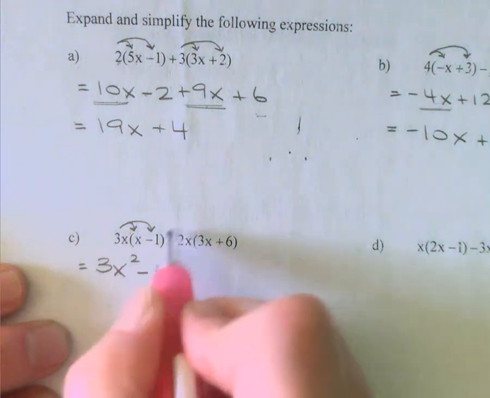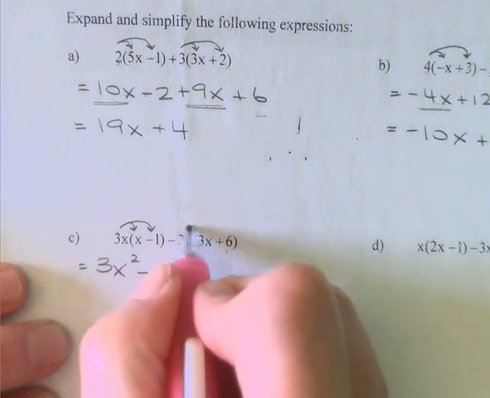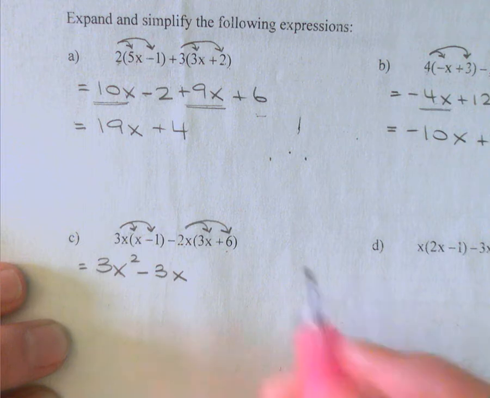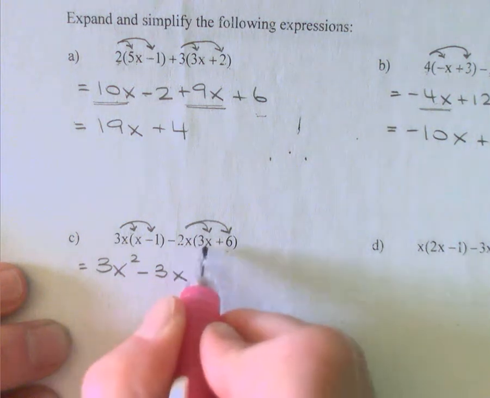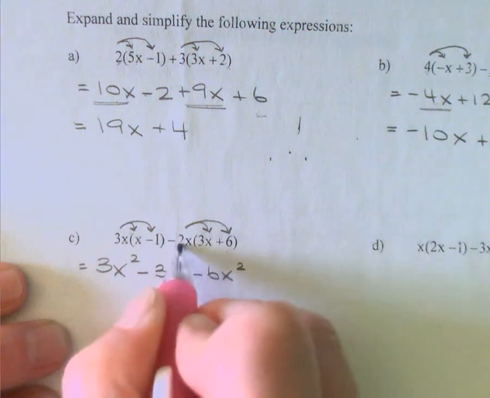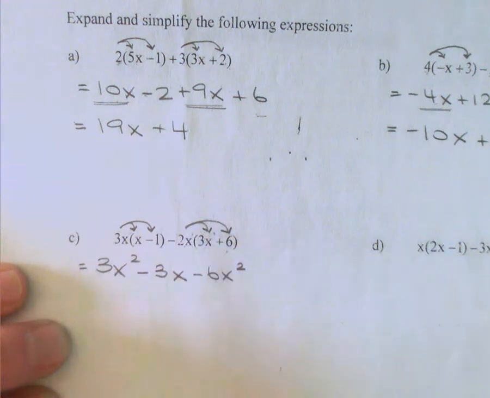Now I end up with this minus 2x in front of this bracket. So I'm going to multiply minus 2x times 3x and minus 2x times 6. So I'm going to do minus 2x times 3x is minus 6x squared because we're going to do 2 times 3 is 6. And then I add the ones for the exponents.